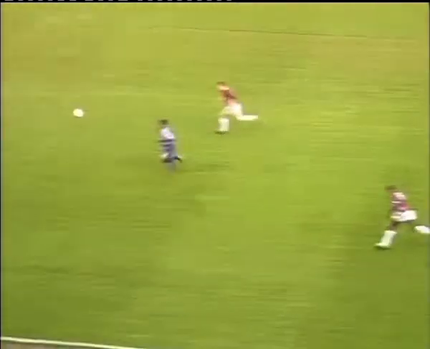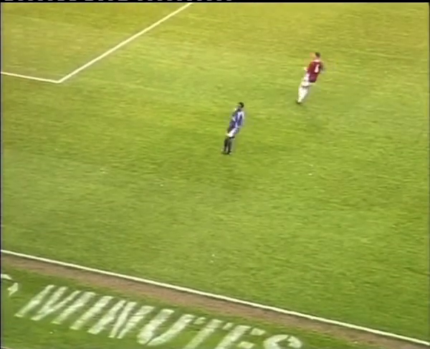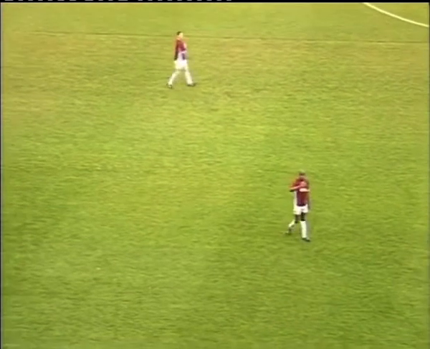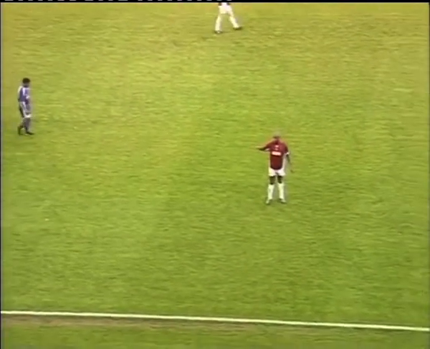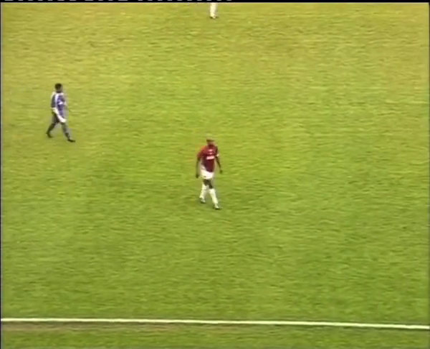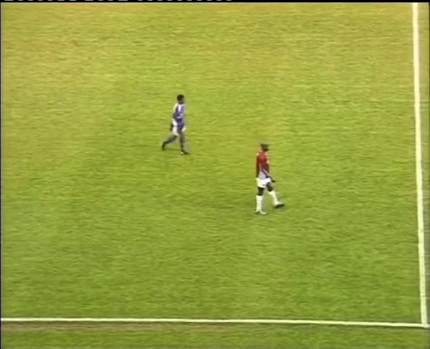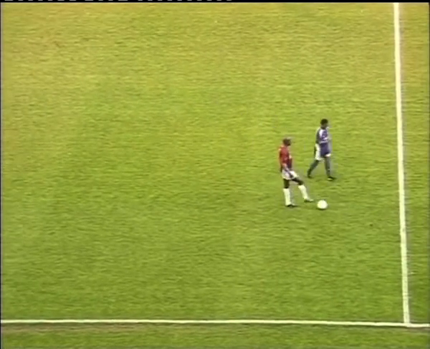Caton with the ball forward. Lewis is offside again. Time and again he's getting caught offside. Yeah, the linesman's doing well on the far side. It was a yard or two offside, definitely, and the linesman spotted it. To be fair, he hasn't missed a trick, the linesman on the far side. The ball through every time.